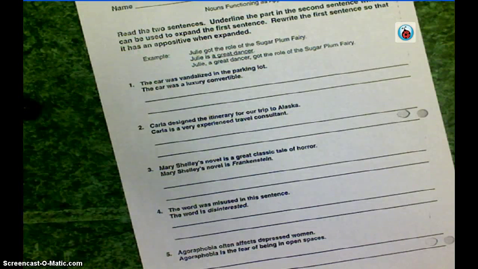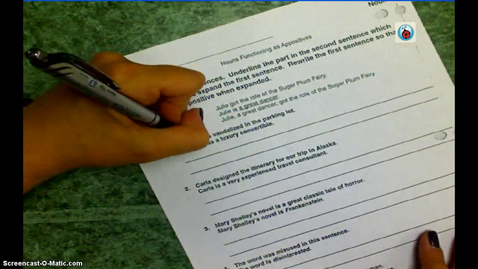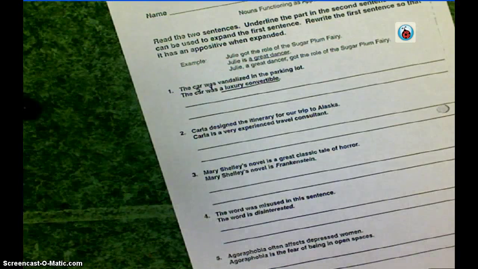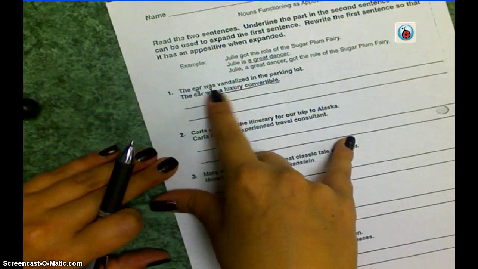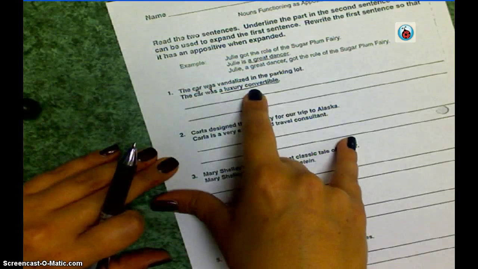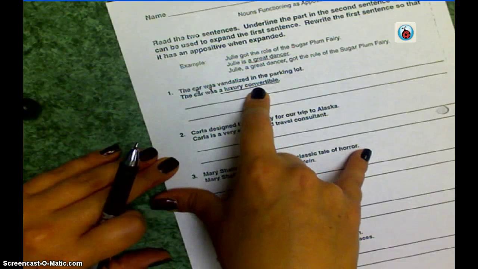So number 1 says the car was vandalized in the parking lot. The car was a luxury convertible. Who or what did it? Car. What did it do? It was what? A luxury convertible. This particular sentence, even though car is general and we don't know what kind of car, we need the commas because the sentence isn't going to make sense without it. And even here, it says a luxury convertible, but it still doesn't tell us what kind of car it is.